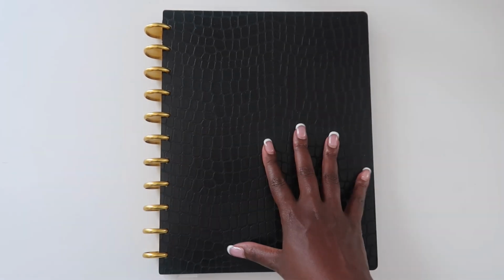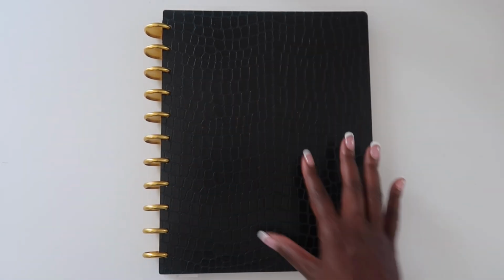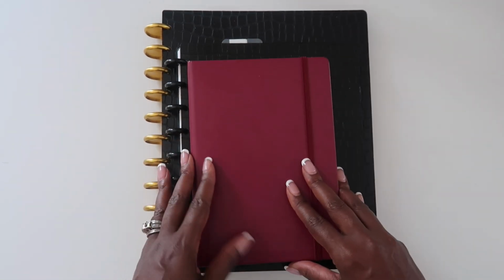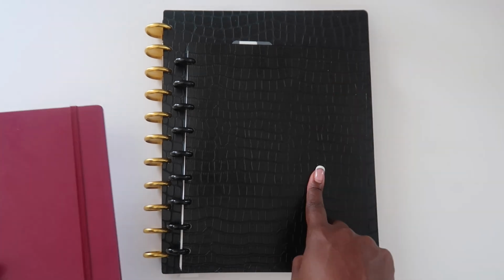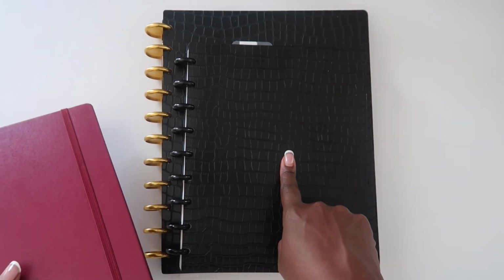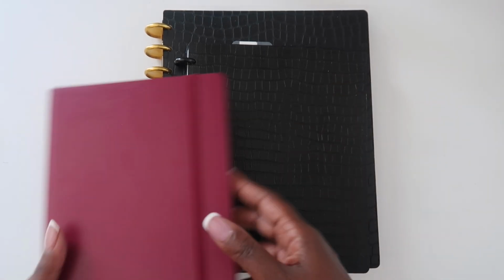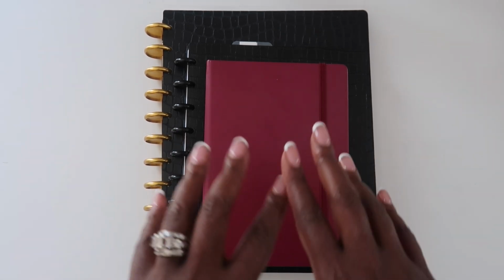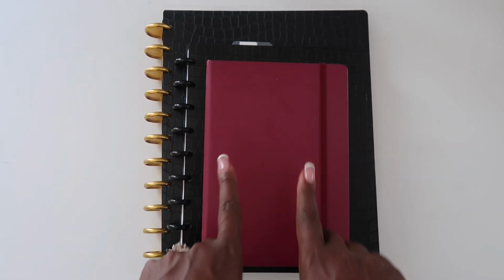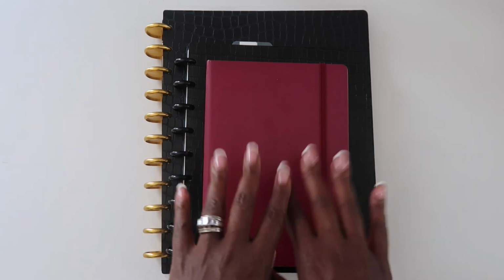Now my planner is my hub. It's the space where I'm going to organize everything. But as far as any notes that I have coming up, anything that I want to jot down, any meeting notes, things I want to refer back to, lists that I want to keep over the course of the year, or any social media ideas I have, anything that I am learning, any topic that I am doing a deep dive in, it's going to be in this notebook.